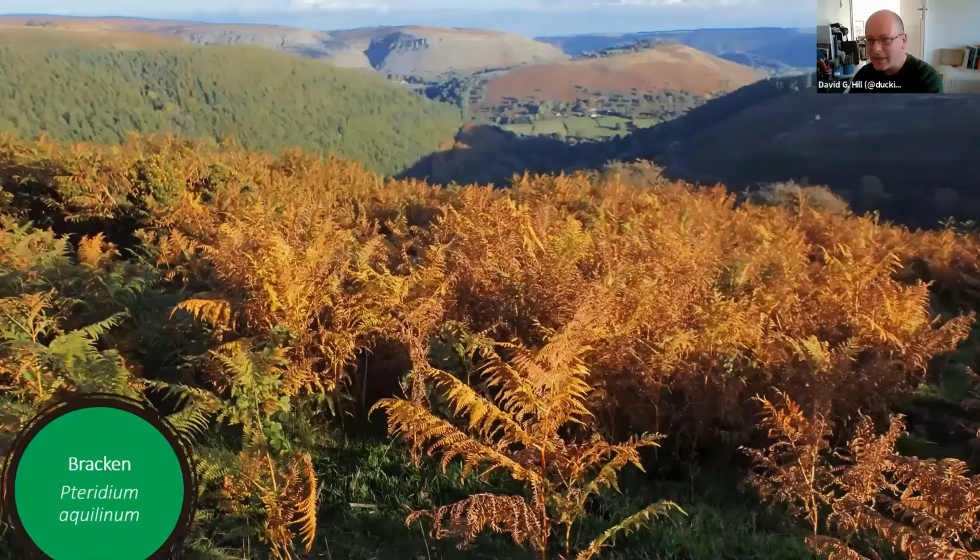If we get to the other end of the spectrum, when most people think of ferns, this is the fern that they think of. Obviously in Wales, it gives rise to the upland habitat or borderline habitat above the woodland, which is bracken habitat. Bracken is actually a woodland fern.